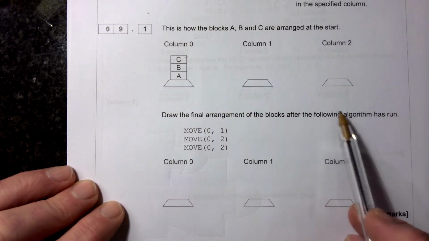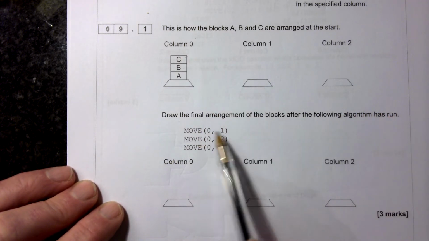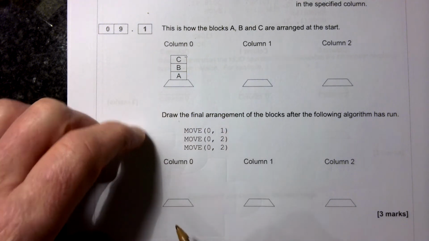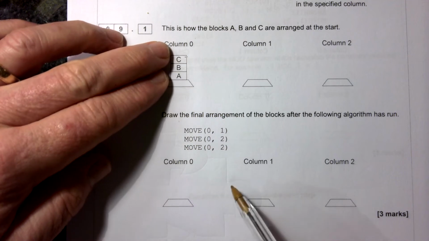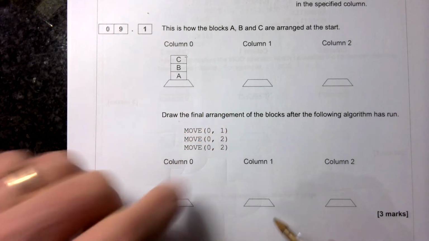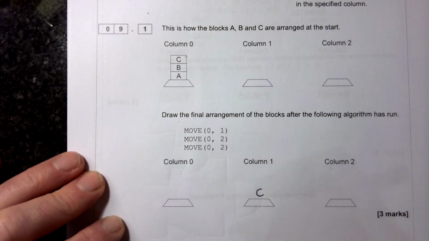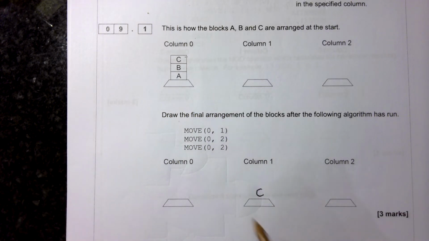Draw the final arrangement of the blocks after the following algorithm. Move 0, 1, move 0, 2, move 0, 2. So we're going to move 0, 1. What's on top at 0 is C. We're going to move it to 1. So we're going to end up with C. You can draw the blocks if you like. I'm just going to write the letters.